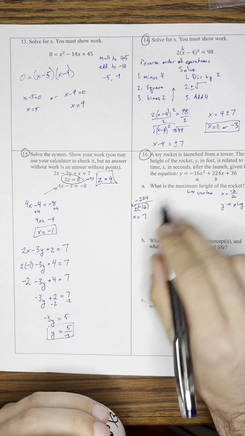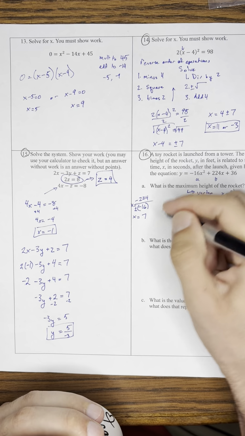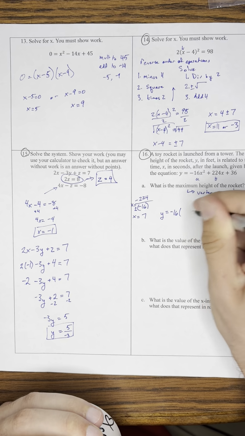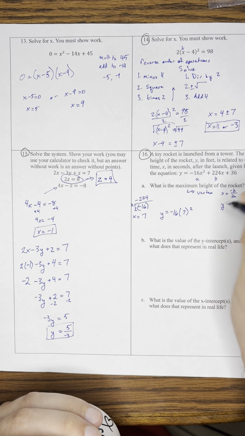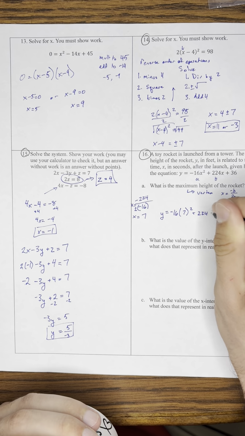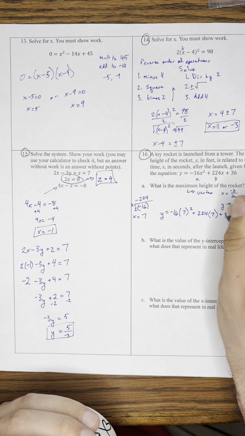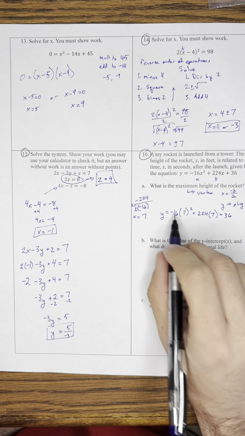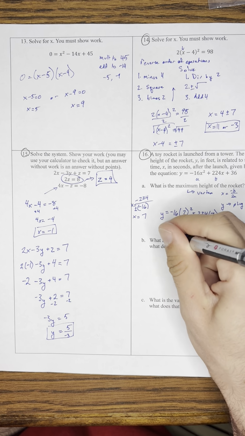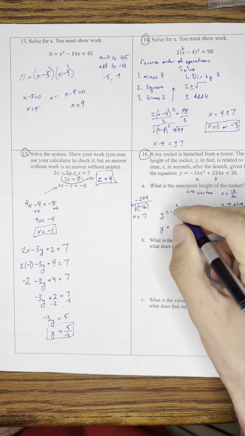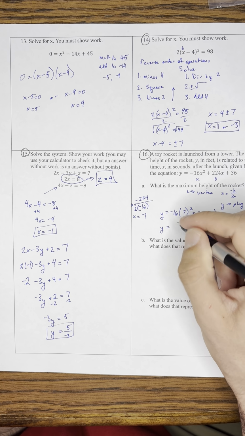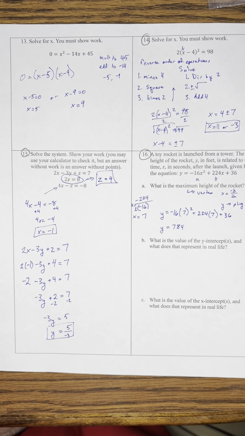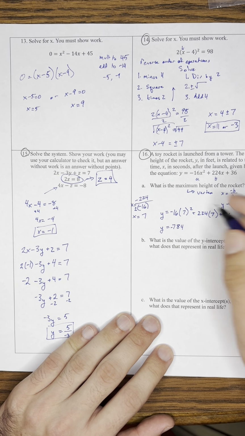And now that only gave us our x. We still have to find our y. We find our y by plugging that in. Y equals negative 16 times 7 squared plus 224 times 7 plus 36. 7 squared is 49. So negative 16 times 49 is going to give us, I wish I had a calculator handy, negative 784.